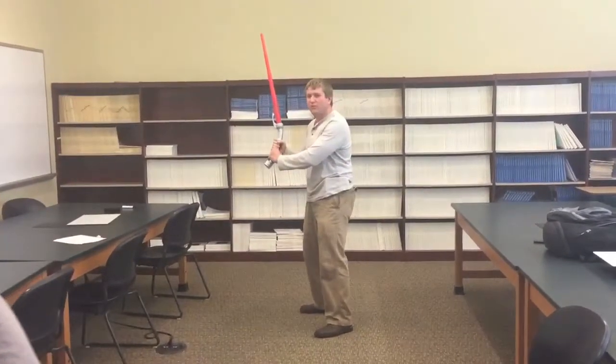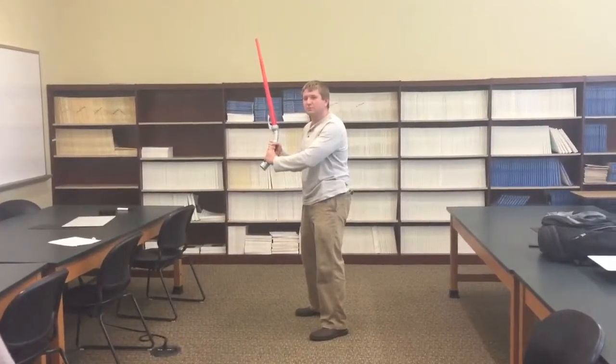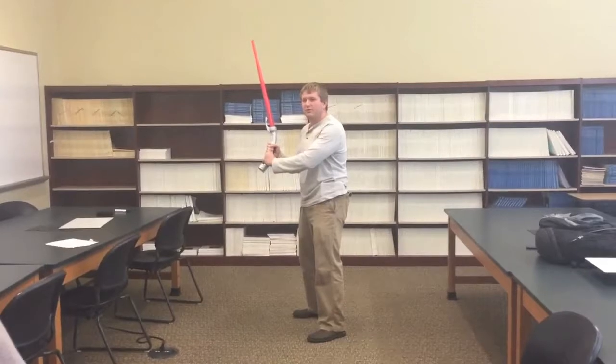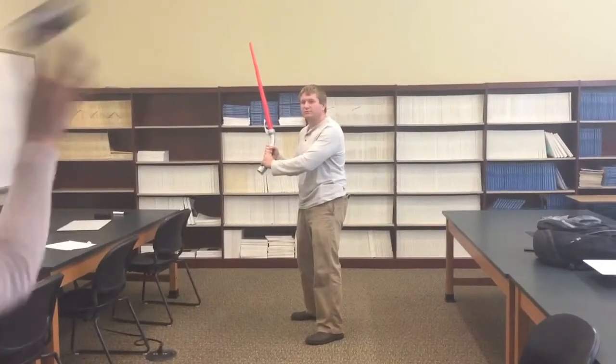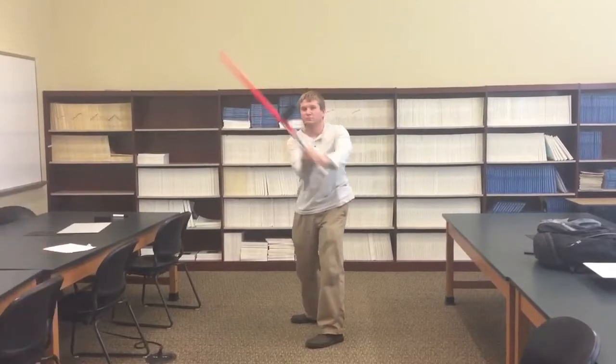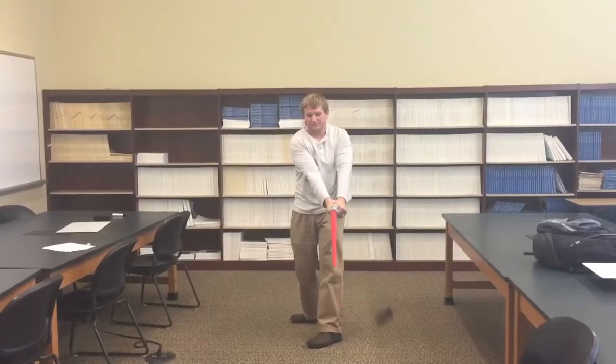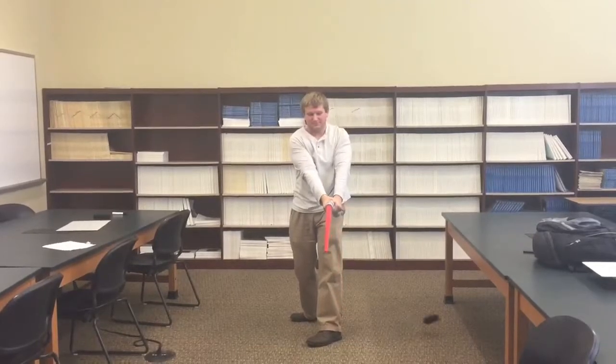The flying object has a linear motion and the swinging lightsaber has an angular motion. The relationship between these two motions is that you need to achieve a higher angular velocity of the lightsaber and impart a high linear velocity to deflect flying objects.